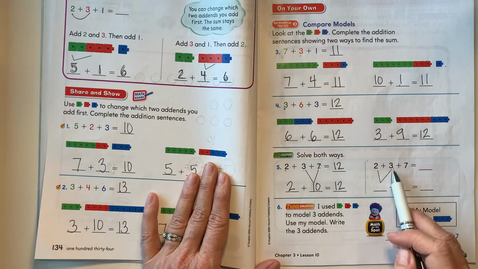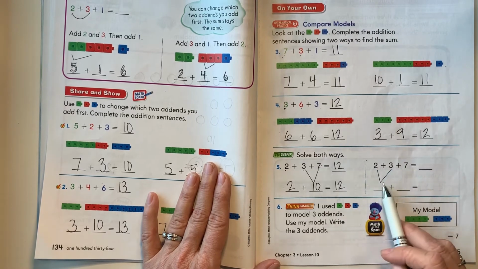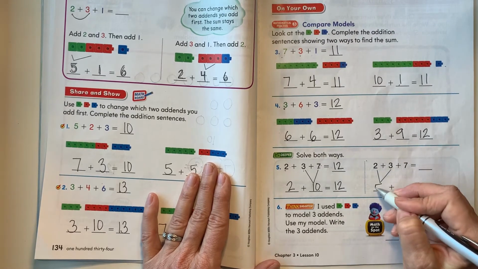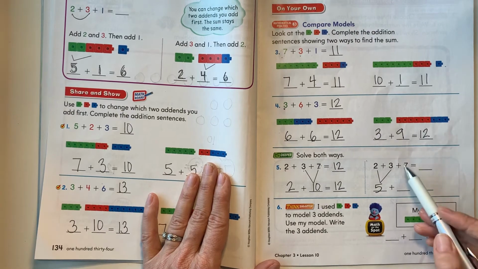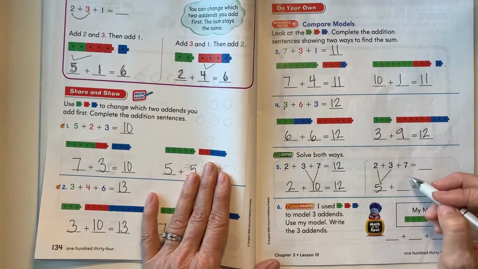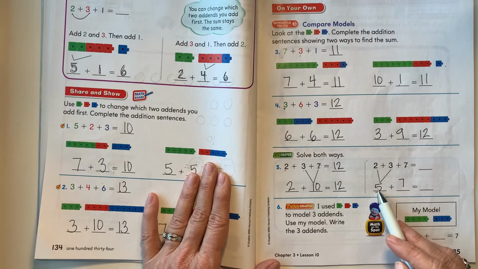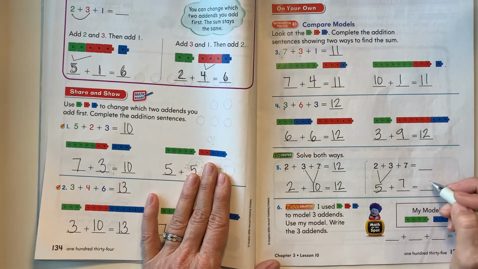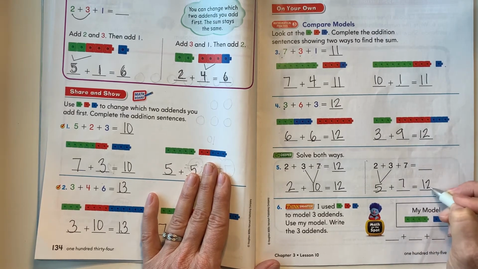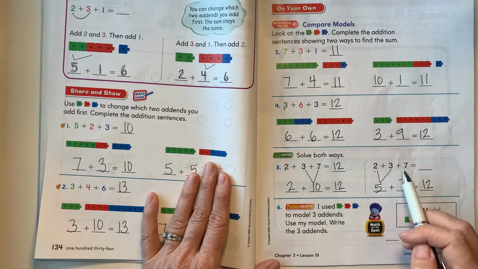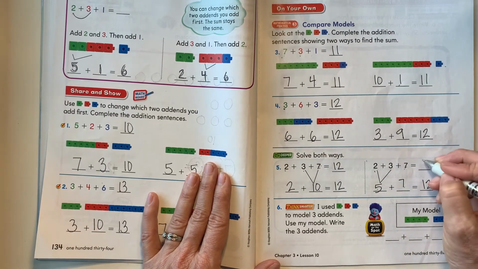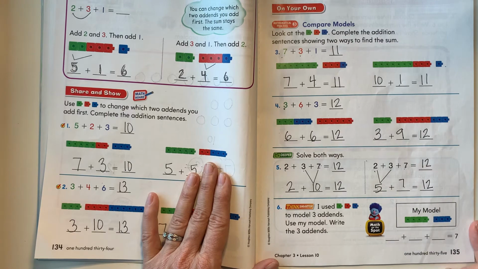All right, now they've added the first 2. So 2 plus 3 is 5. And we still have to add that 7. Don't forget, you're not done yet. 5 plus 7 is, good, 12. So 2 plus 3 plus 7 must also be 12.